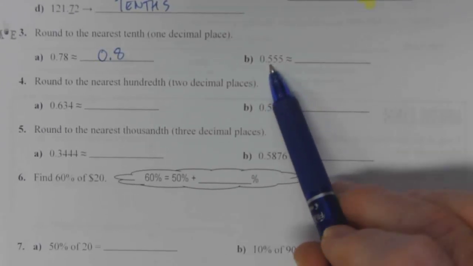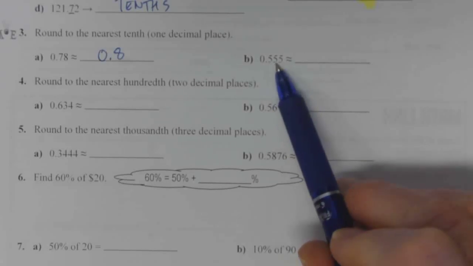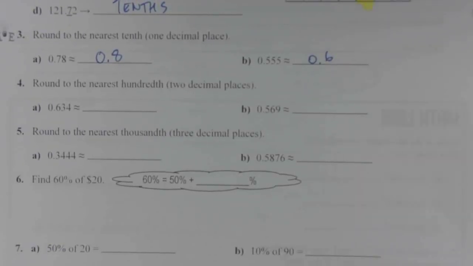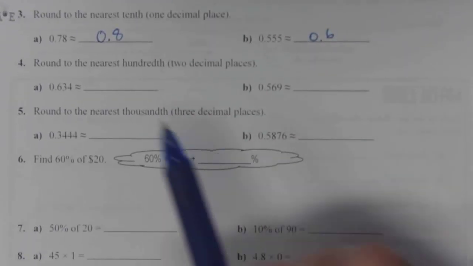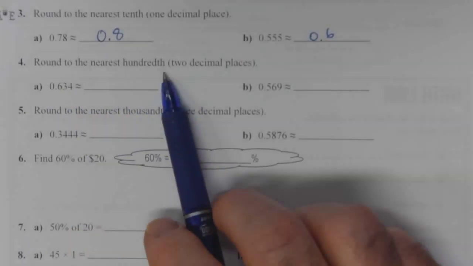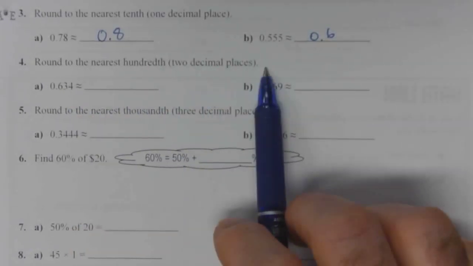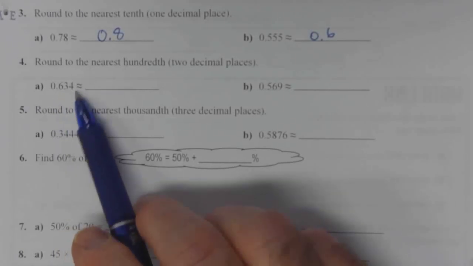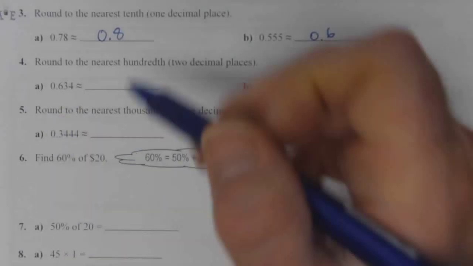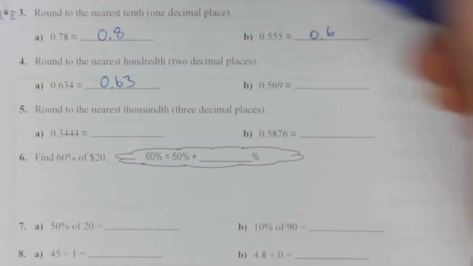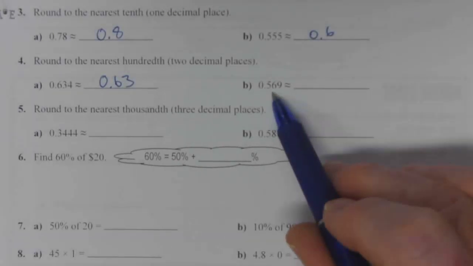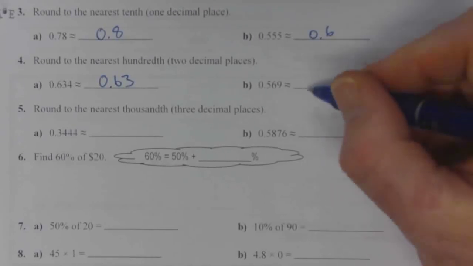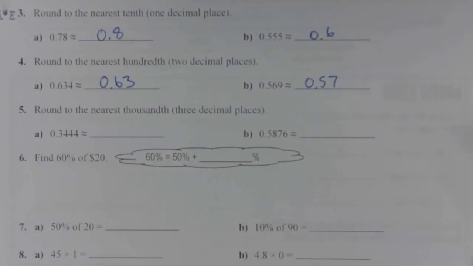So I want to keep a number here. Look to the right 1. This is 5 or higher, so this is going to become 0.6. Now, rounding to the nearest hundredth is 2 decimal places. So 1, 2, we want 2 numbers. The third number is a 4, so that means we don't have to change our 3. So it's going to be 0.63. 2 decimal places here, 1, 2 on the 6. The 9 tells us that we're going to have to change the 6 to a 7. Like that.